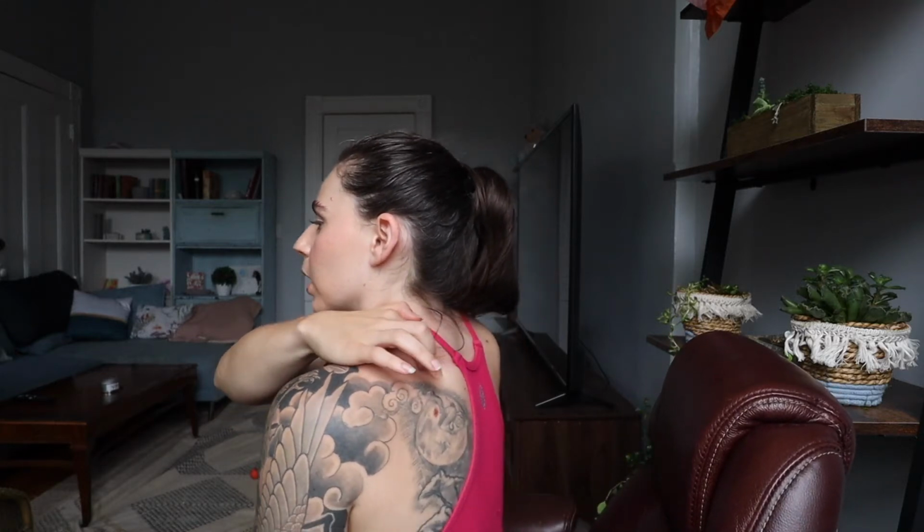So for me, I have a spot right here. I can feel a little knot. And whenever I apply pressure, it's just kind of that "ooh, that hurts so good" pain. That's the spot that I'm going to apply pressure. I'm going to apply pressure by using a ball.